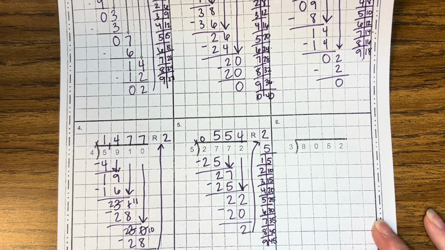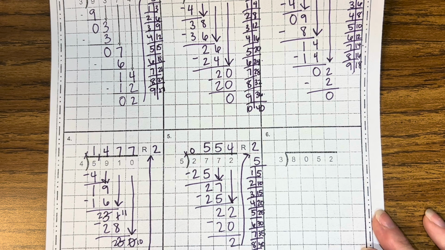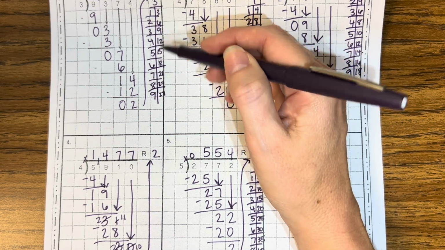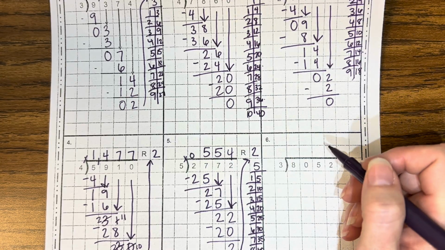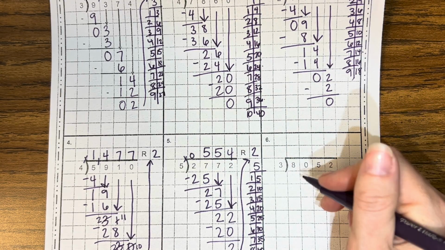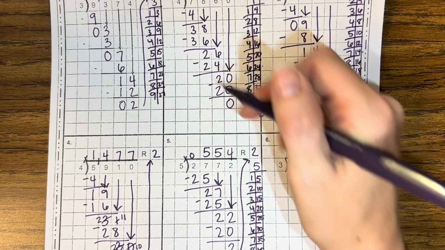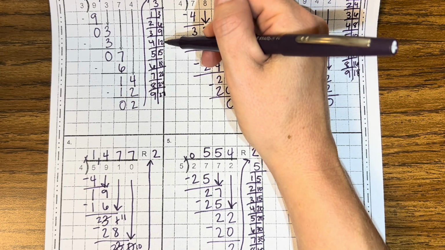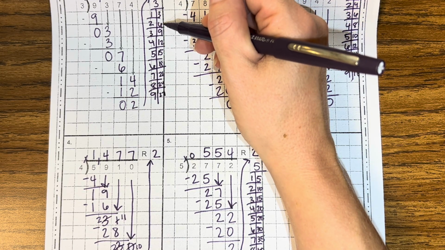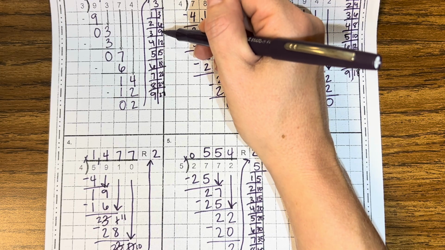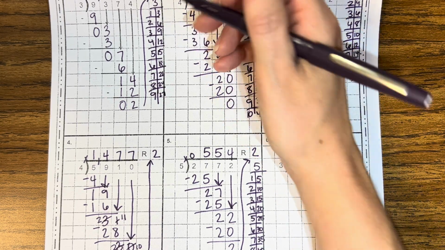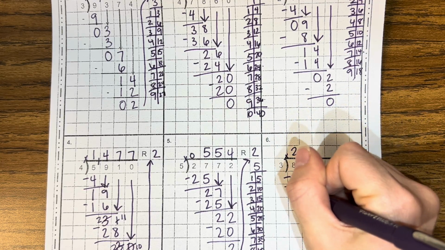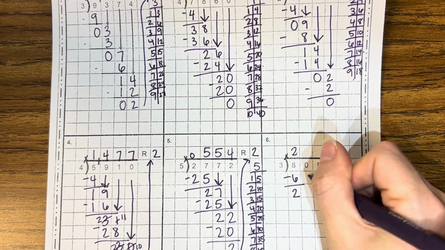Alright, lastly, I'm going to do 8,052 divided by 3, and I already have this 3's T-chart up here that I'm going to use, so I don't have to make another one. So 8 divided by 3, so let's look. Do I see 8? Nope, I got to get as close as I can without going over, which looks like 6 is going to have to do because 9 is over. So 6 divided by 3 is 2. So 2 times 3 is 6. 8 minus 6 is 2.